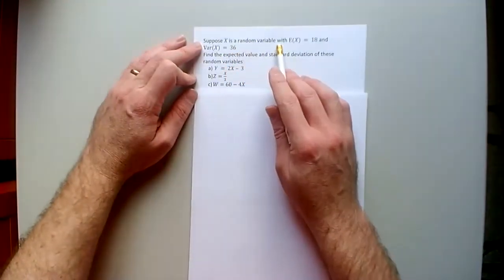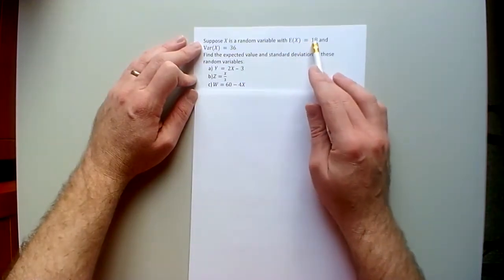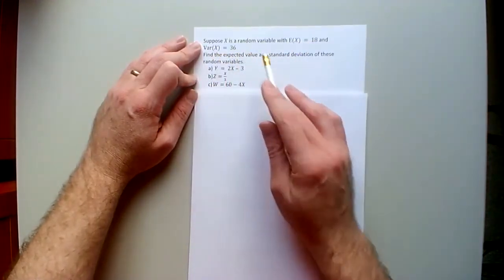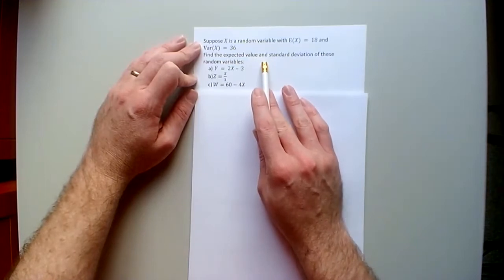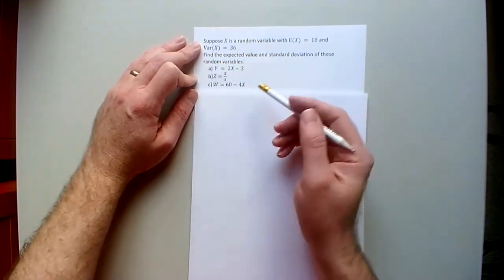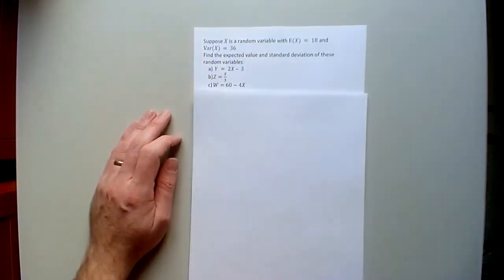Suppose x is a random variable with the expected value of x being 18 and the variance of x being 36. Find the expected value and the standard deviation of these random variables, and then there's three different ones.